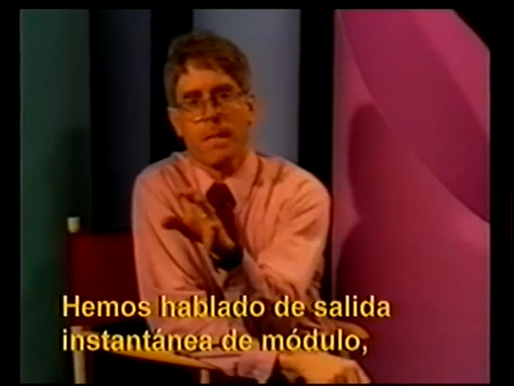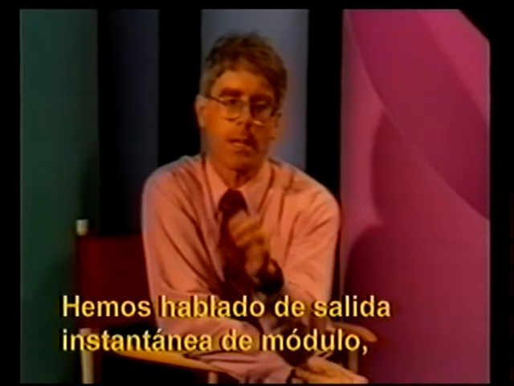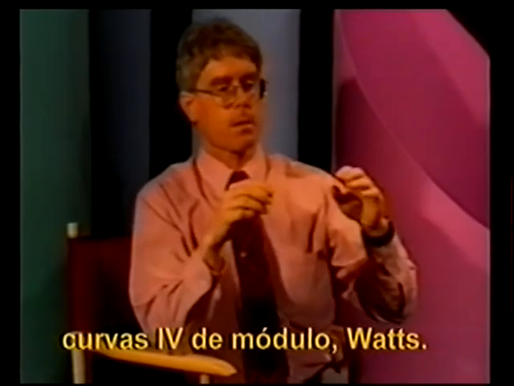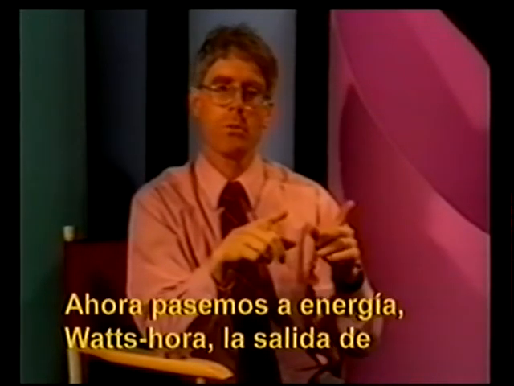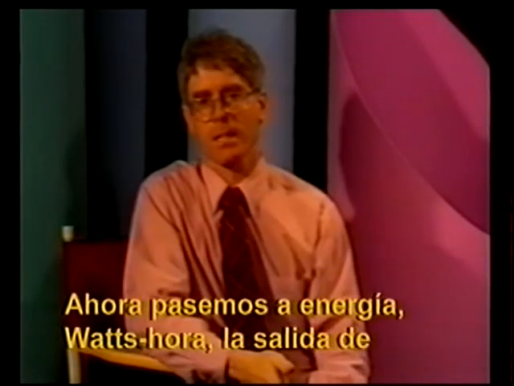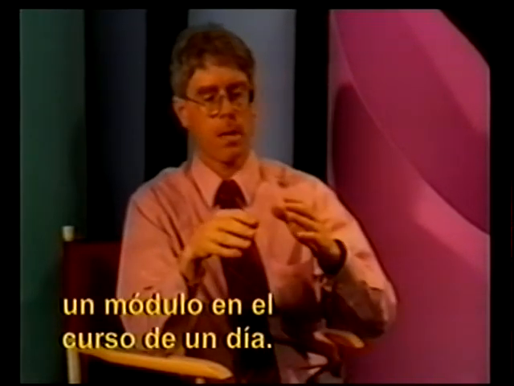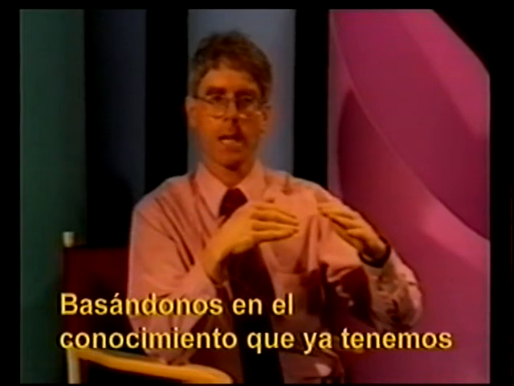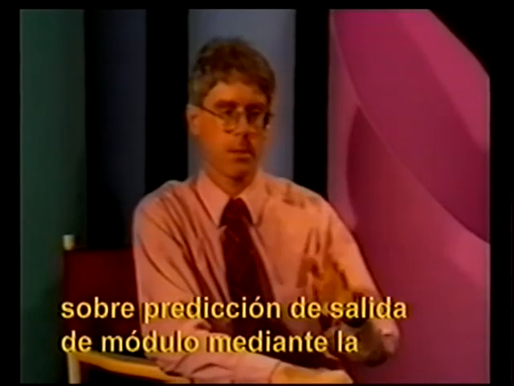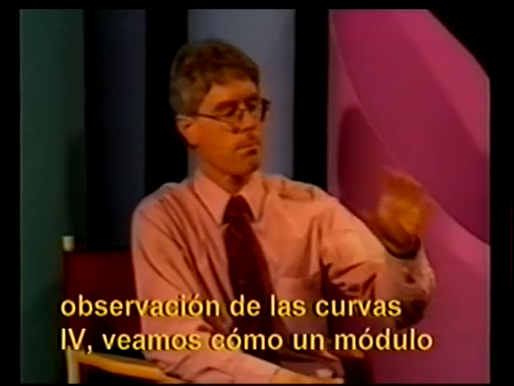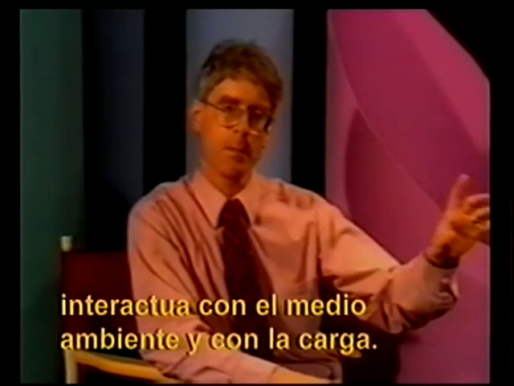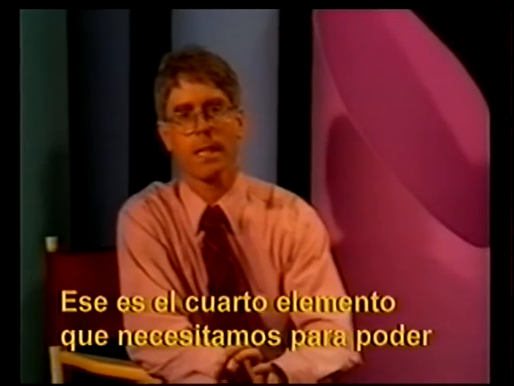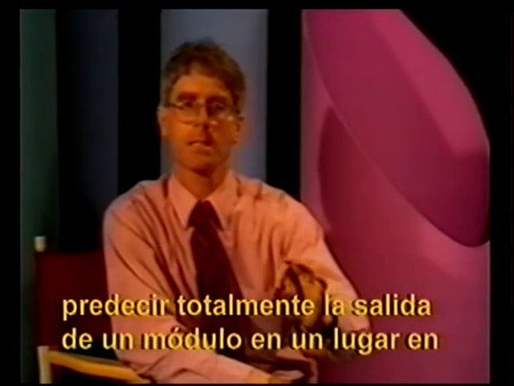What we want to do is go from all the discussion we've had so far, talking about instantaneous module output, module IV curves, watts. We want to move to a discussion about energy, watt hours, the output of a module over time, like over a day. So what we want to do is build on the knowledge we've got so far about predicting module output by looking at the IV curves, and understand how a module interacts with the environment and the load.